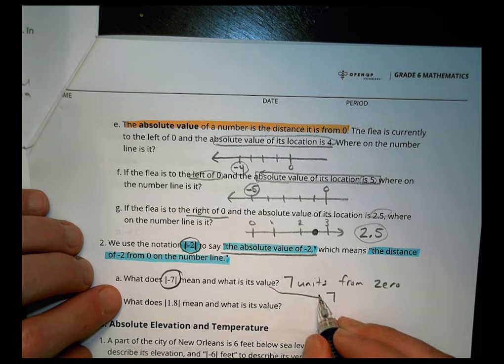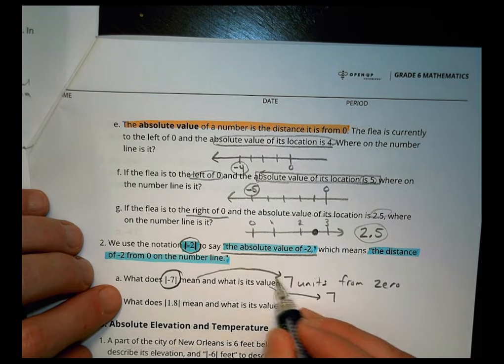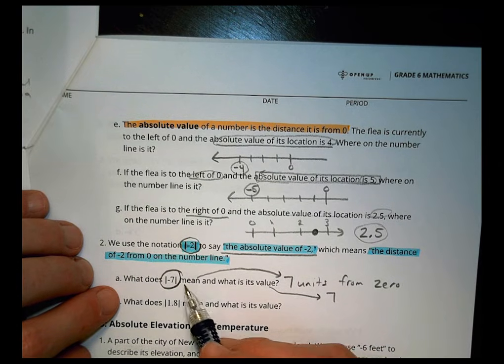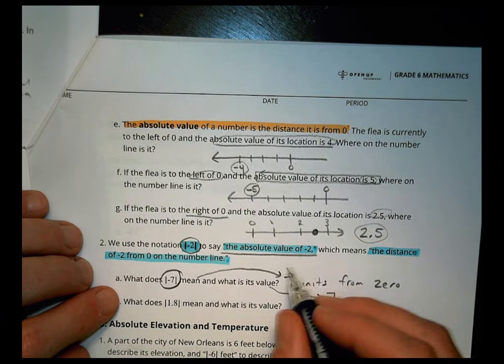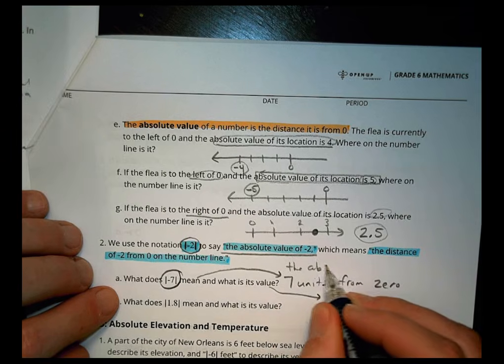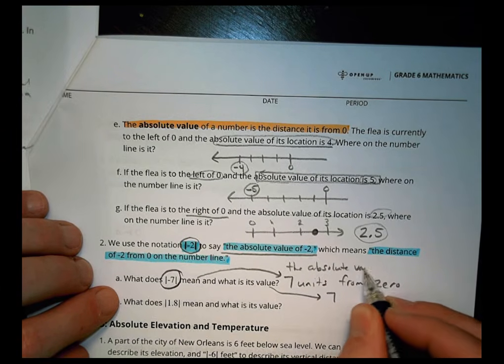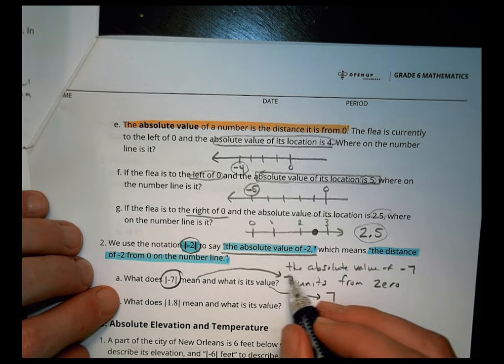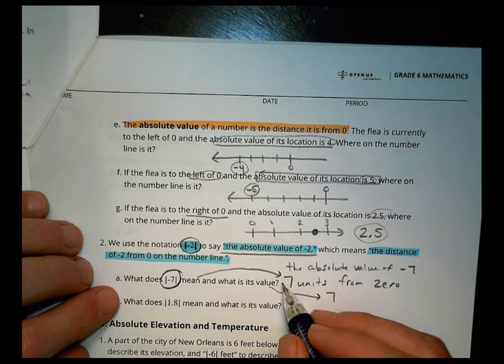So the value is 7, and what it means is it's 7 units from 0. Okay. You can also say this means the absolute value of -7, which means the distance of -7, 7 units from 0.